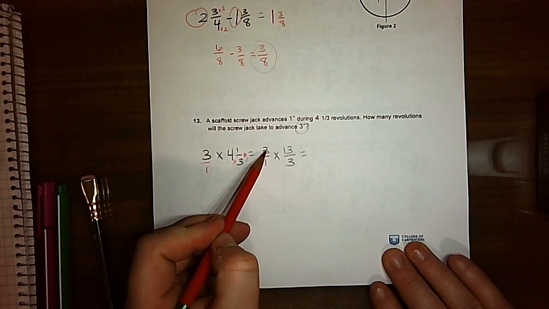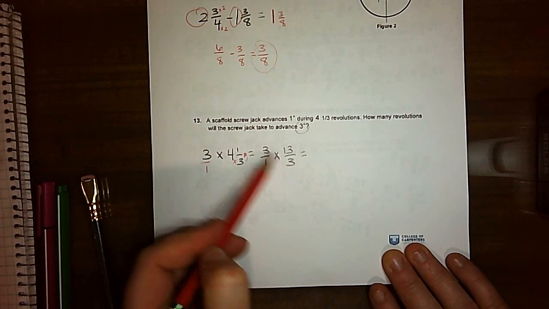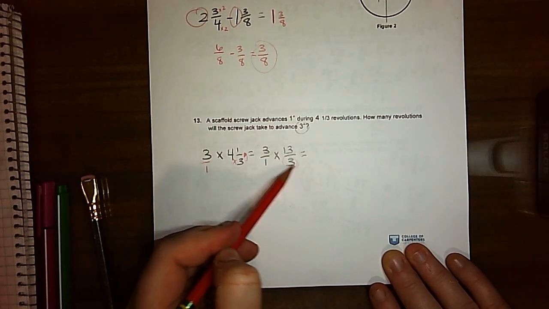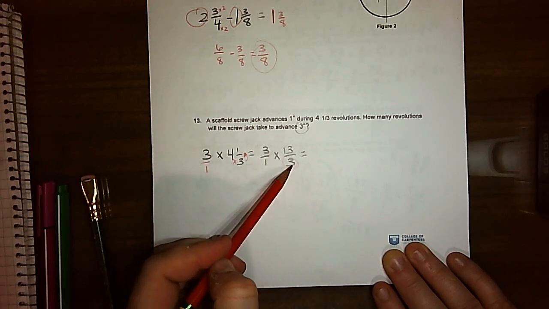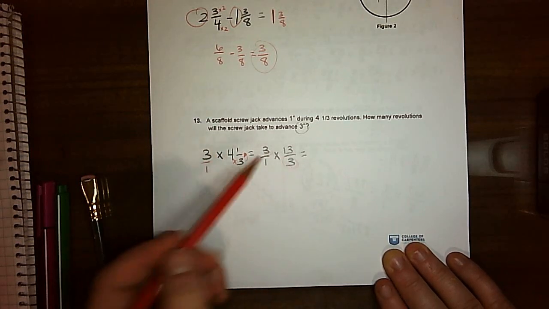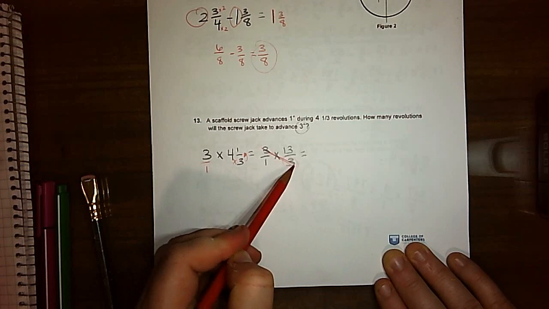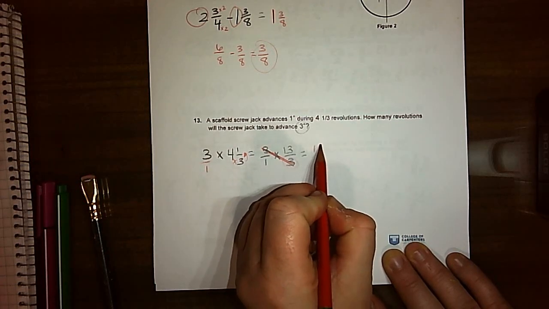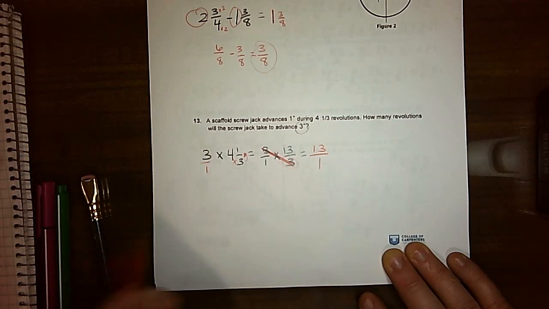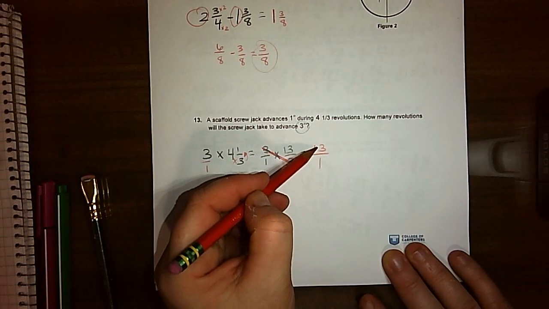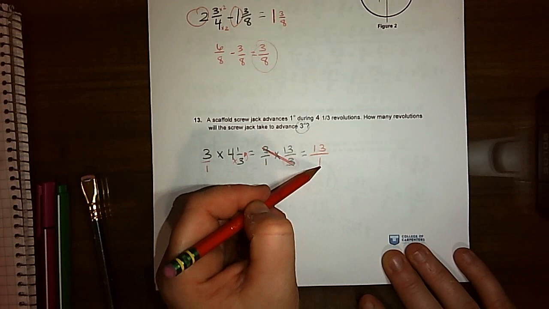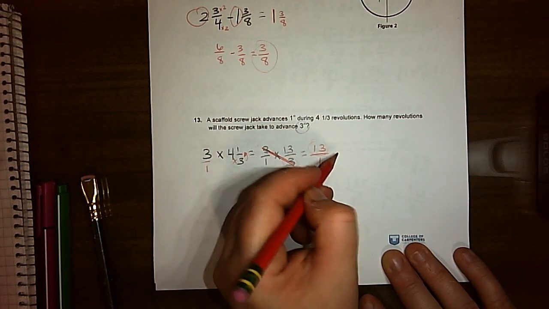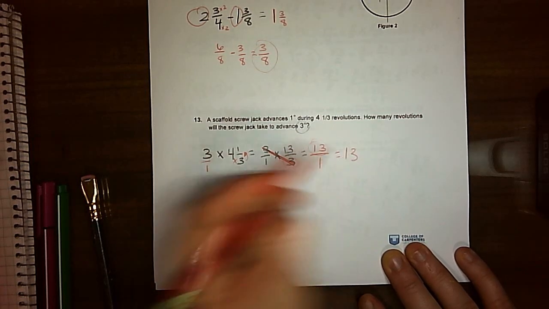Factoring out, yeah, because this numerator and this denominator are the same, and it only happens in multiplication. We actually can get rid of these. Because like Renee says, it just makes this a little faster that we end up here. And remember, 13 over 1 or any number over 1 is essentially the whole.